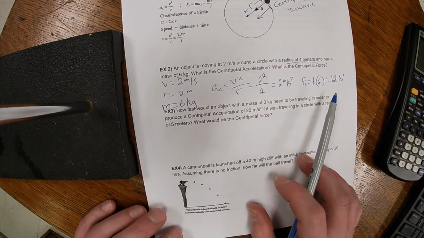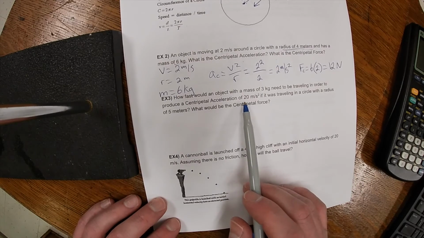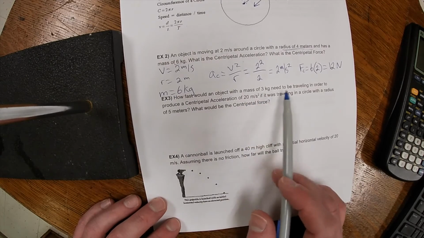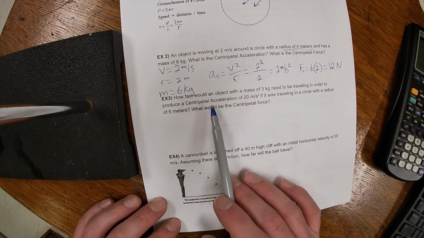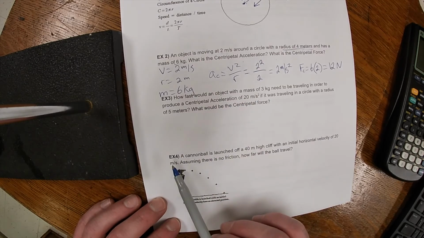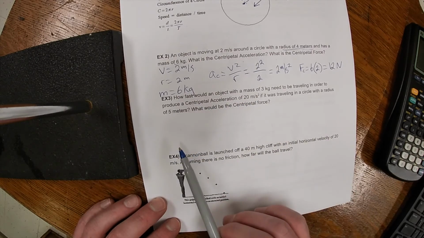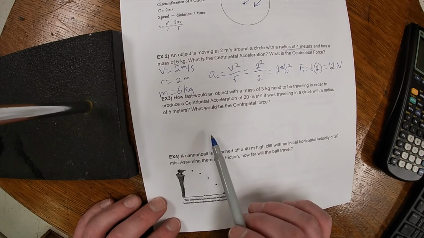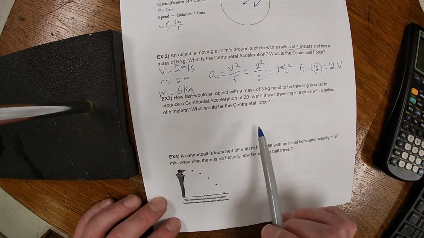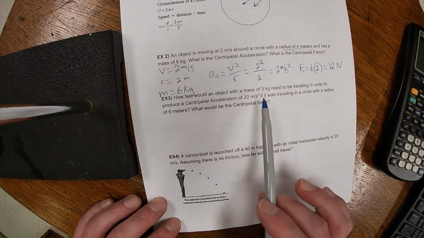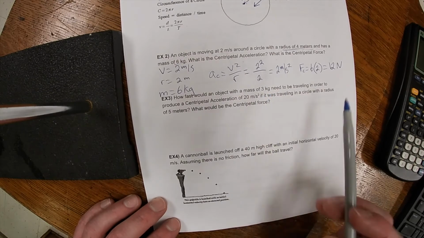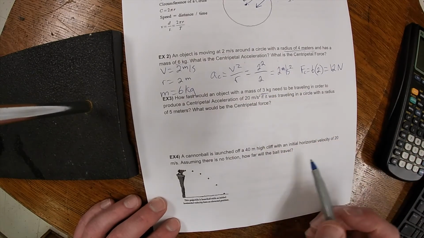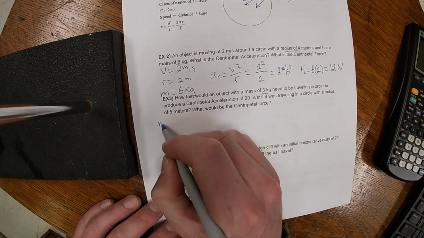And example number 2, they're asking how fast would an object with a mass of 3 kilograms need to be traveling in order to produce a centripetal acceleration of 20 meters per second squared, if it was traveling in a circle with a radius of 5 meters. Then they ask what would be the centripetal force. So this is kind of working things backwards a little bit, but again, follow the same process. List what they give you.